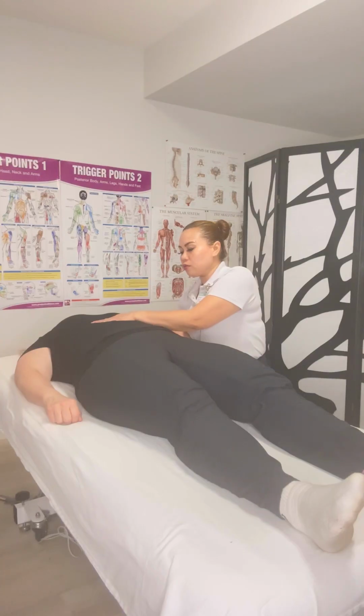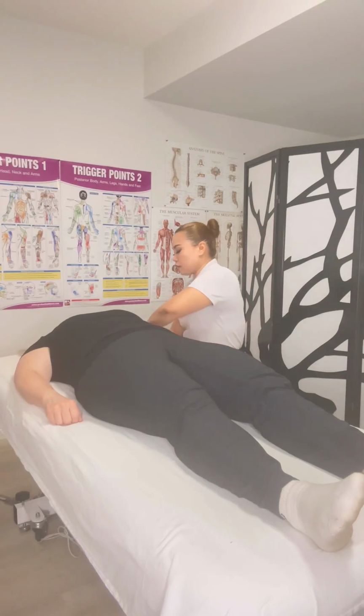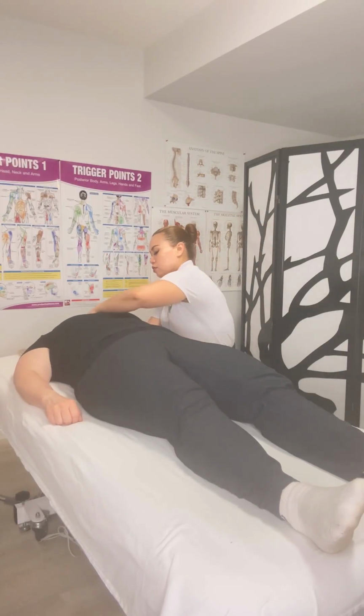Okay, I'm going there. And then we do the fascia release. Perfect. There you go. So now I'm going to put your hand to the T1, T2, and below your clavicle.